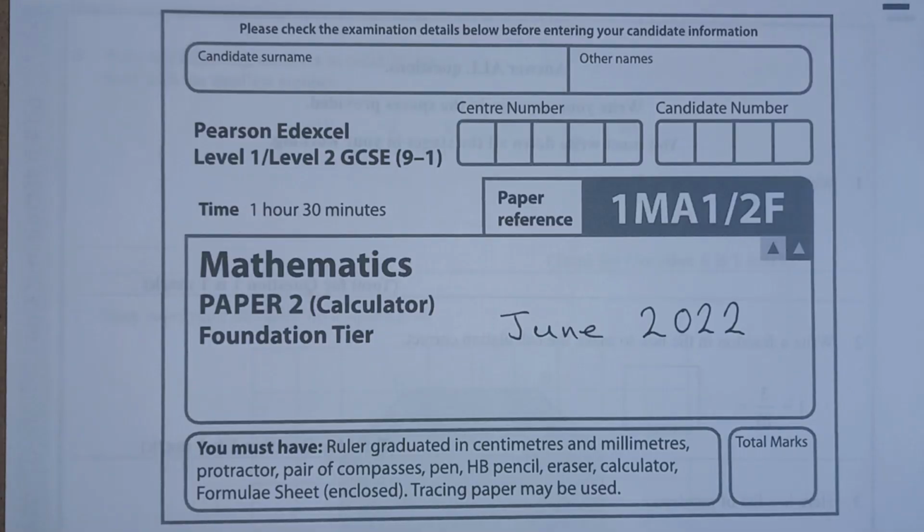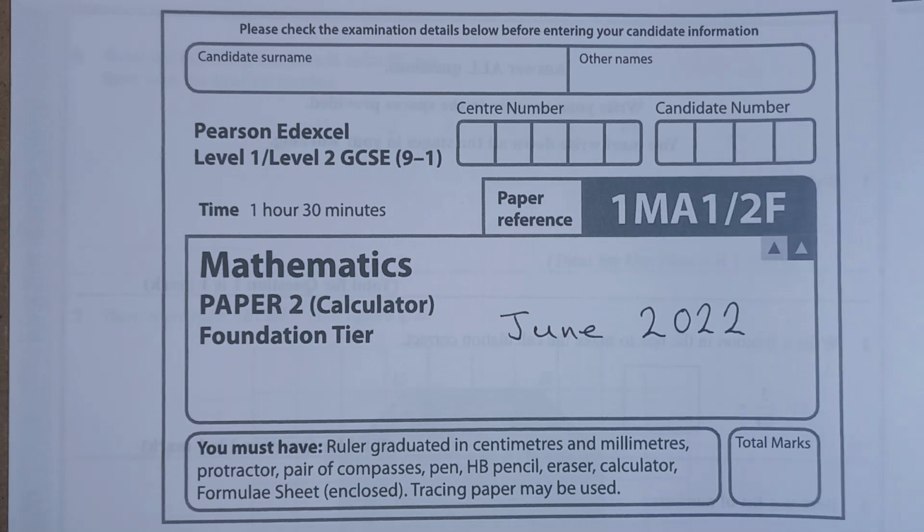Hi, today we're looking at GCSE Maths. We've got the Pearson Edexcel exam board. This is from June 2022 and we're looking at paper 2 on the foundation level. So that means we can use a calculator for this one, paper 2.